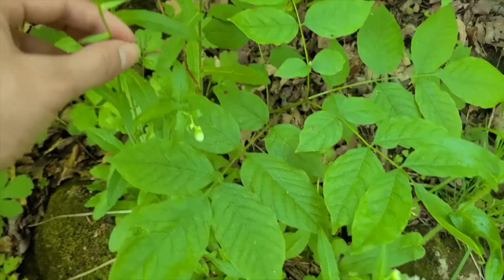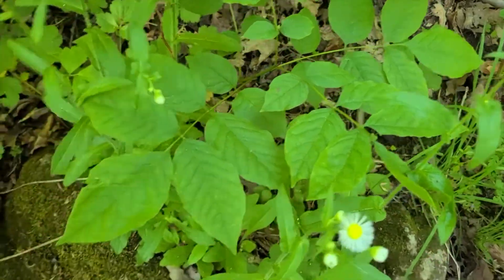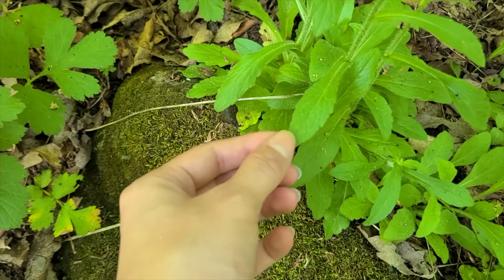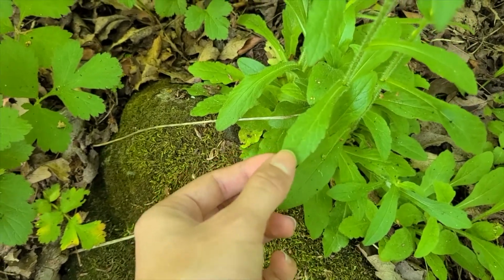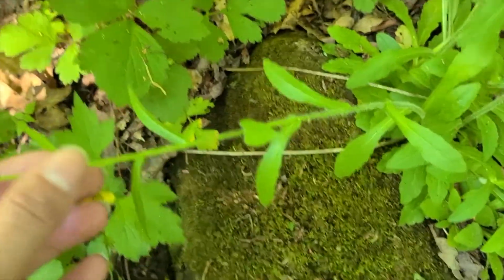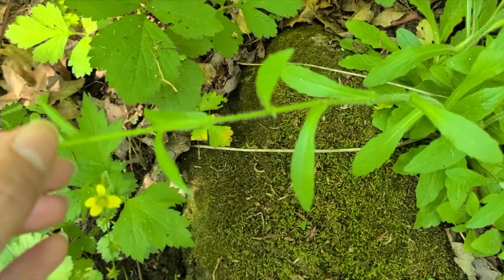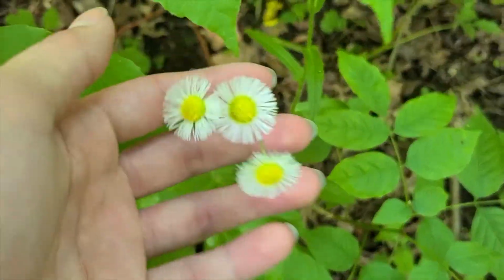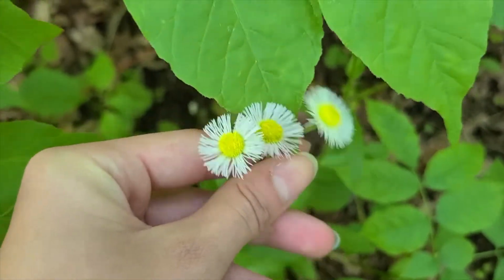The leaves are different than the one I saw. Maybe the leaves are young, that's why they're different. But this is the leaf. They're really hairy. And let's see, the leaves look alternate to me. Let's get a closer look. The flowers.